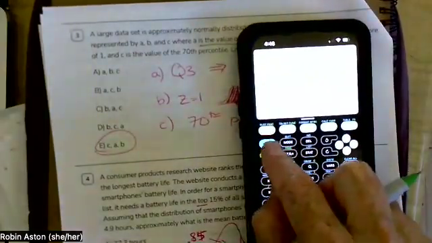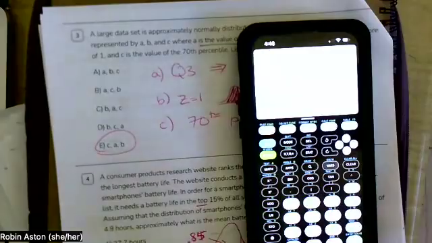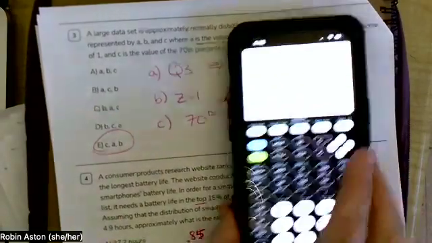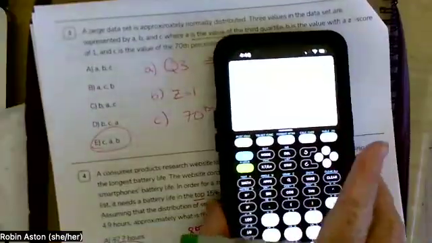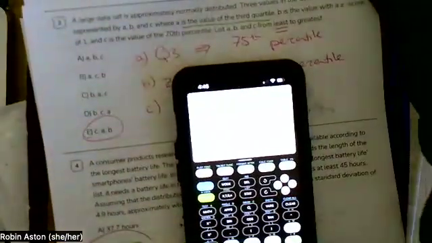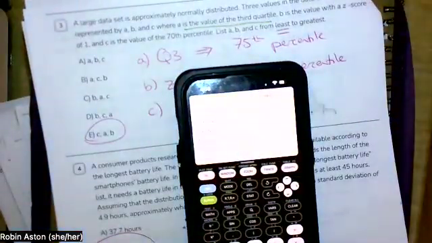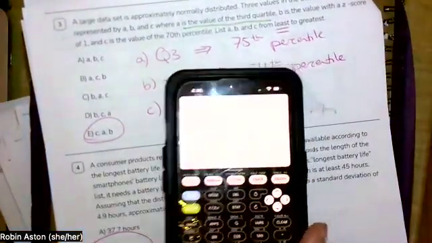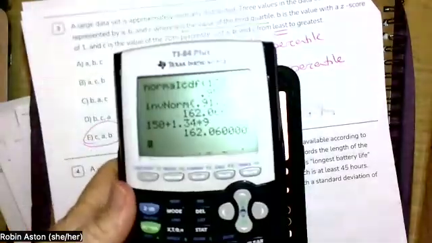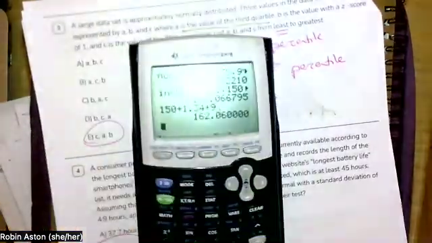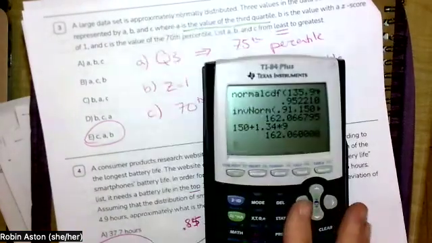If I go in here and I do second vars and I go to normal, it's really not showing up on here. I don't know why. Let me see if that helps. That helps a little bit, but it's really not showing up. But anyways, if I go into my phone, maybe I'll try this calculator to see if you can see this better. I'm just going to use the regular calculator. Your phone will do it just fine as well.